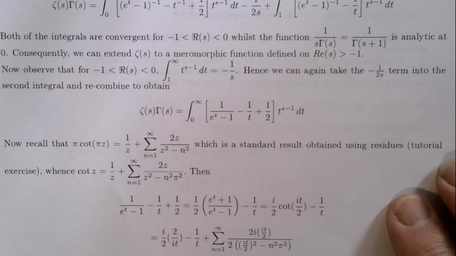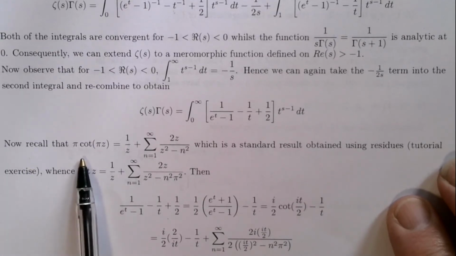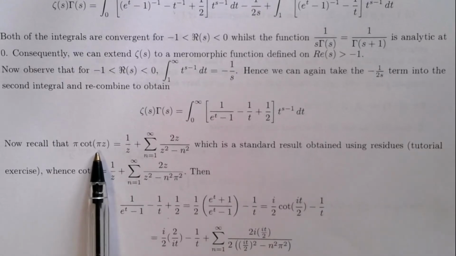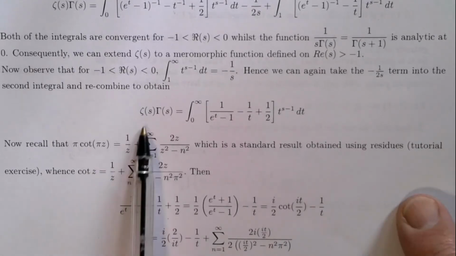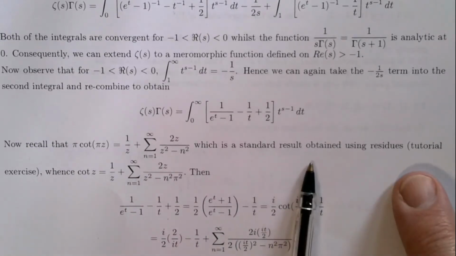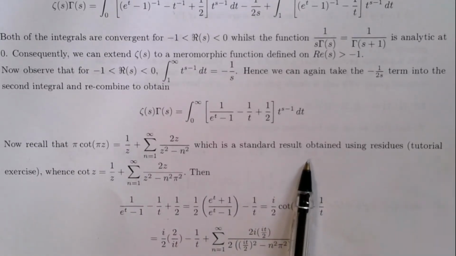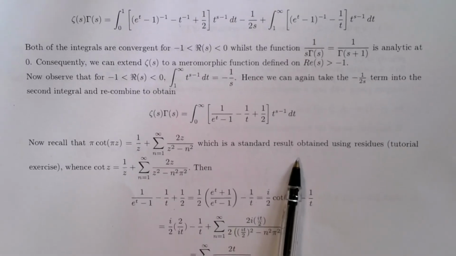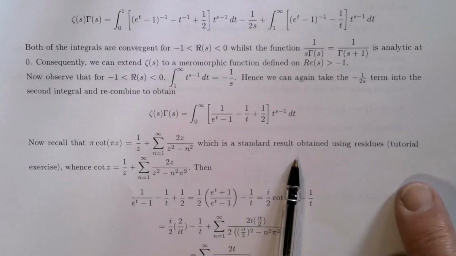Now, we take a slightly different tack at this point. We're going to just recall this integral here, pi cot pi z, which is 1 over z times this sum. Now this is a standard result which is obtained using residues. You can do it as a tutorial exercise, or you can also do this by using the following.